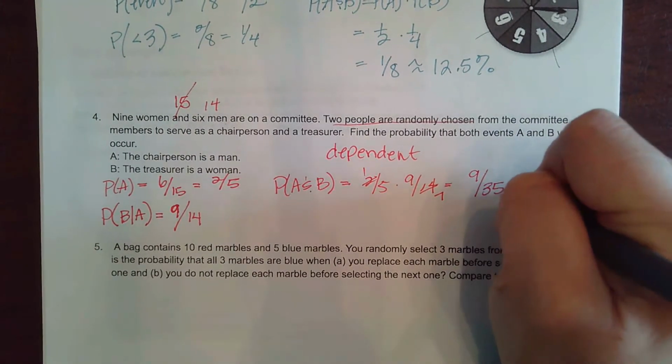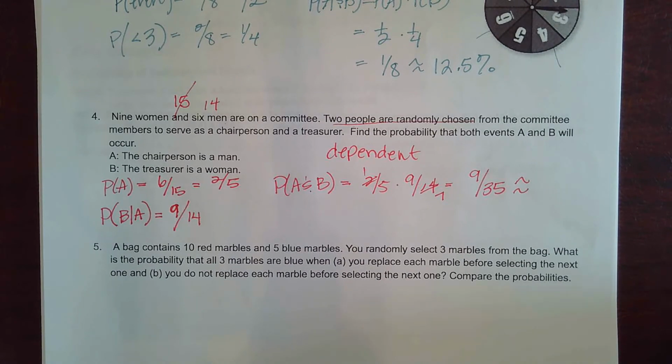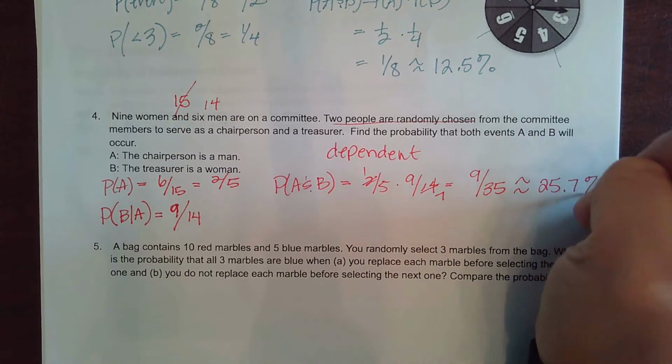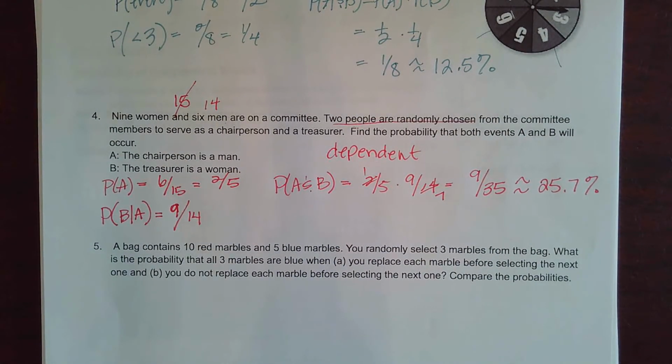All right, so anyway, I'm going to change it into a percent. So if I do 9 divided by 35, I'm going to round my percentages to 1 decimal point. So I'm going to get 25.7%. All right, let's look at the next one.